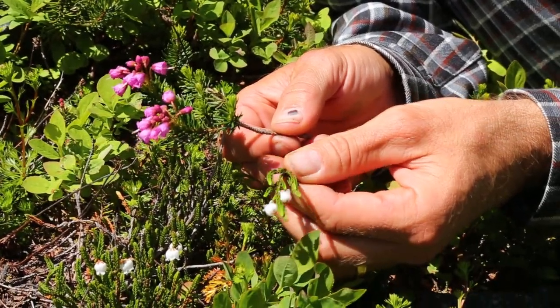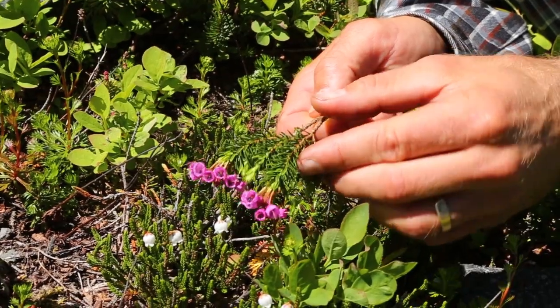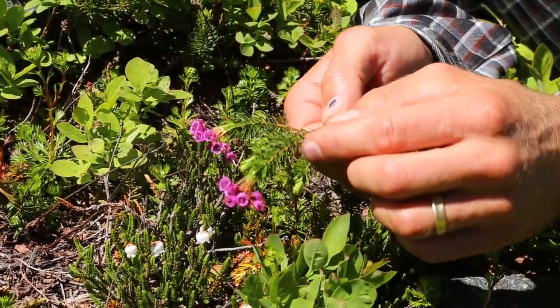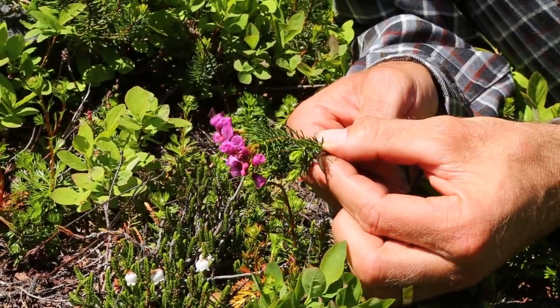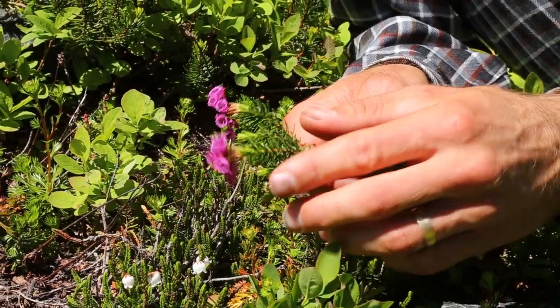I think it looks a lot like a cedar, whereas the leaves of the pink mountain heather look a little more like a fir. They're a little bit flatter, longer, and they stick out from all different directions. So maybe they're a little more like a western hemlock in that respect.